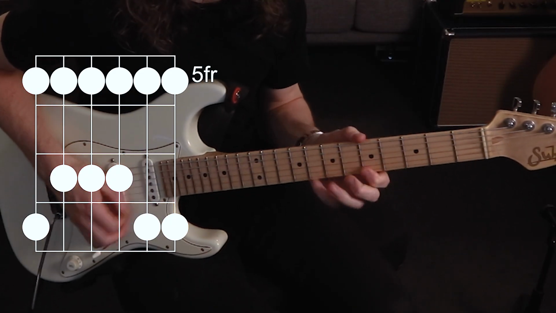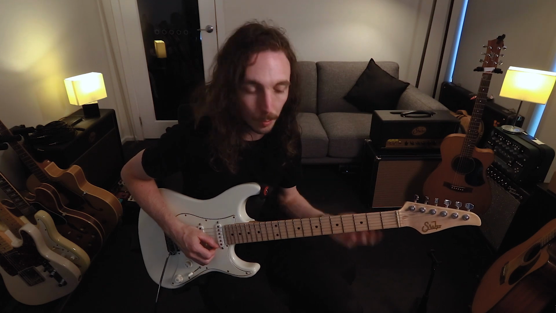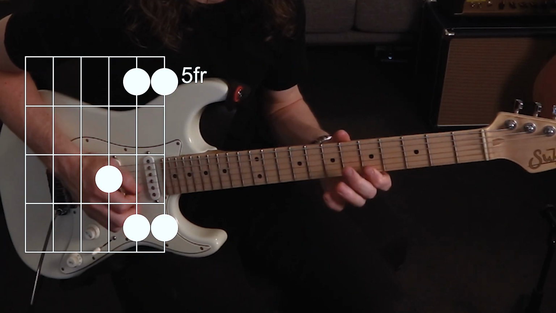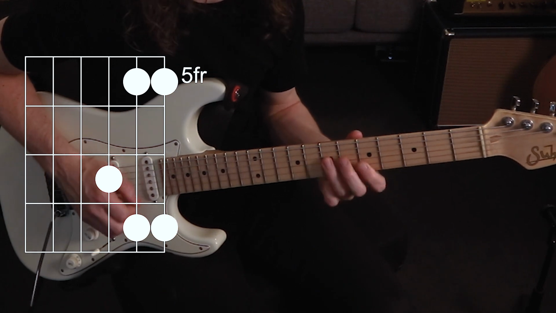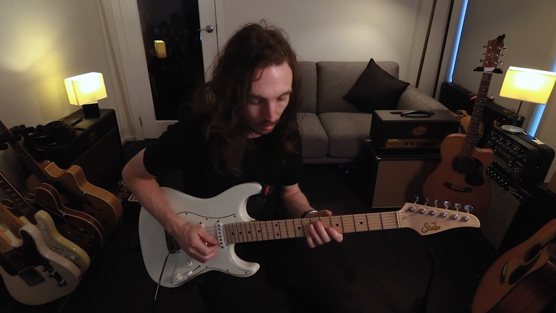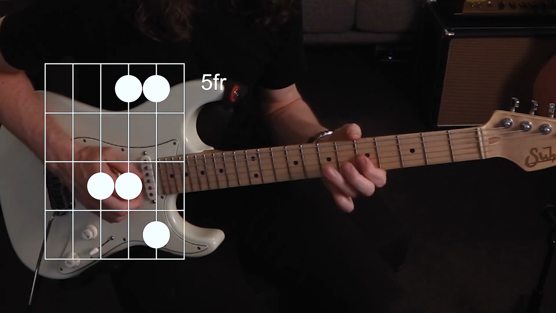Now it's very straightforward. We're in the classic box, position 1. We're going to start on the minor third and descend in groups of 5. 1, 2, 3, 4, 5. And then we're going to do the same exact pattern, but starting on the next lowest string. 1, 2, 3, 4, 5.